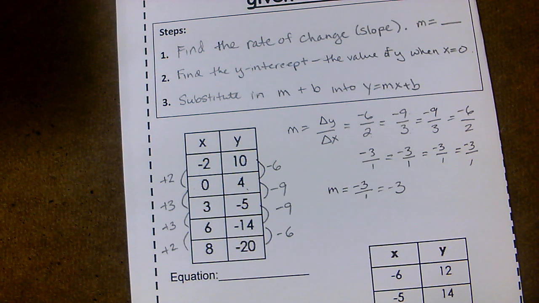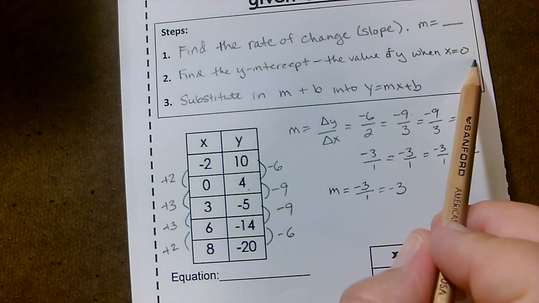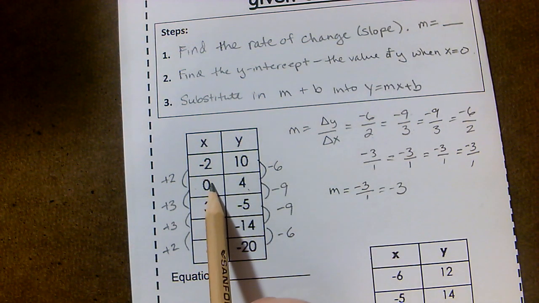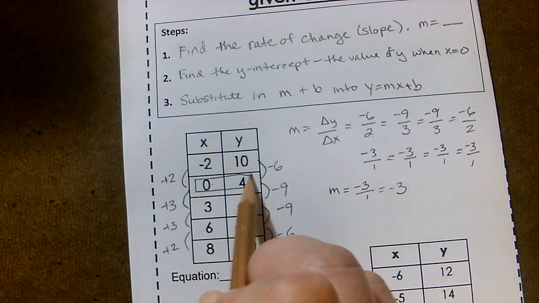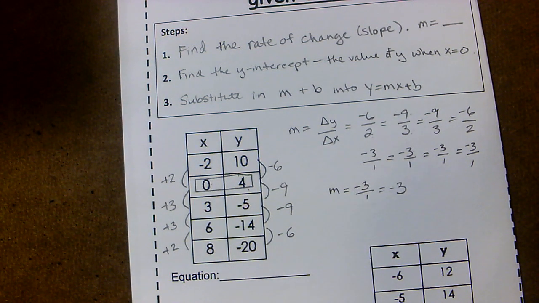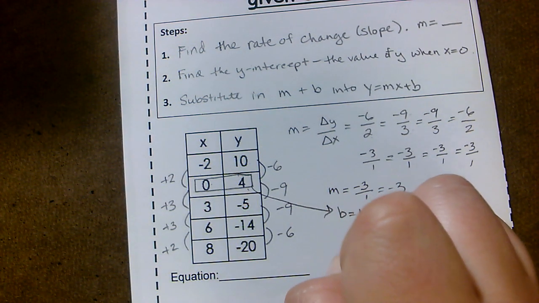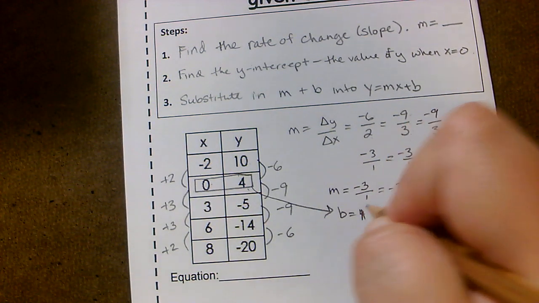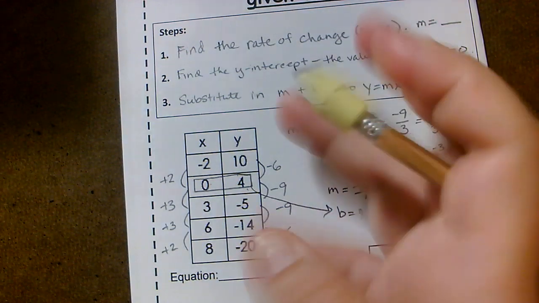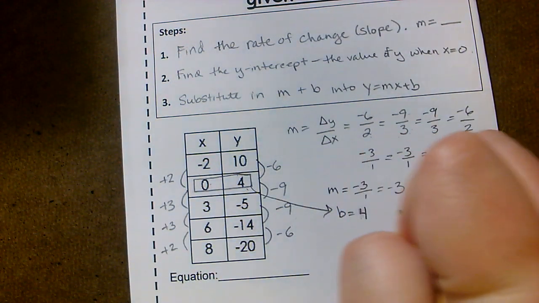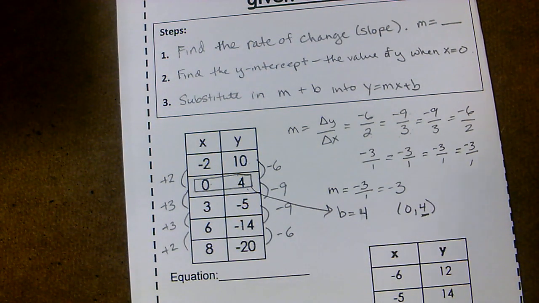All right? So if I want to find my b, I'm looking for the value of y when x equals 0. So if I look in my x column, I see a 0 right here. So this ordered pair, this point, is going to tell me my b value. So from here, I'm going to know that b equals 4. So luckily for me, that was right in my table, and I'm able to just read that b value right out of the table. The point would be 0, 4. But the only piece that I'm interested in is this y value, so my b is 4.